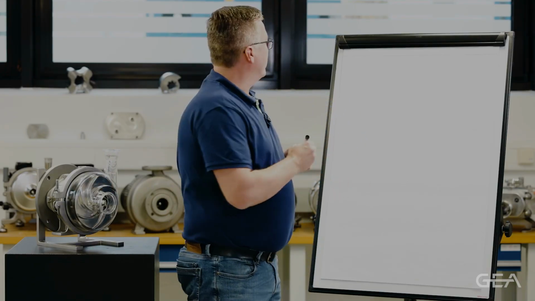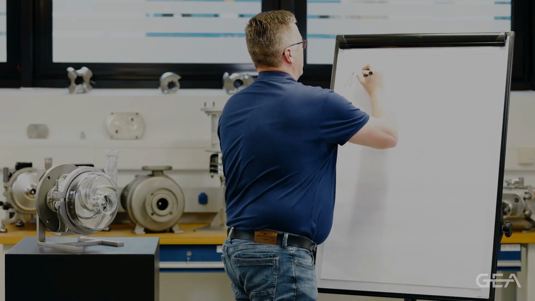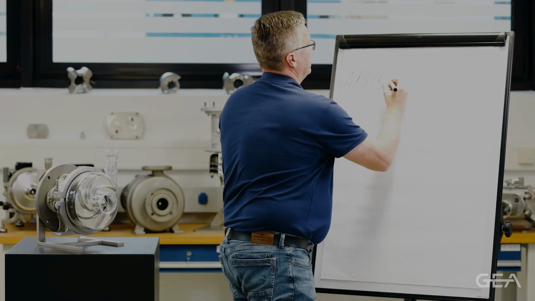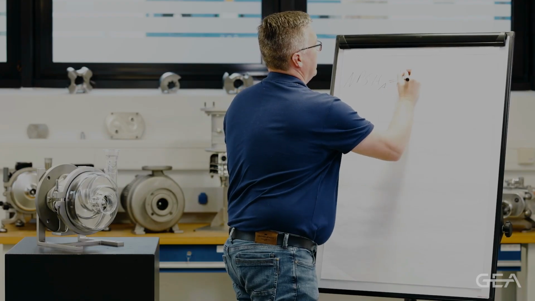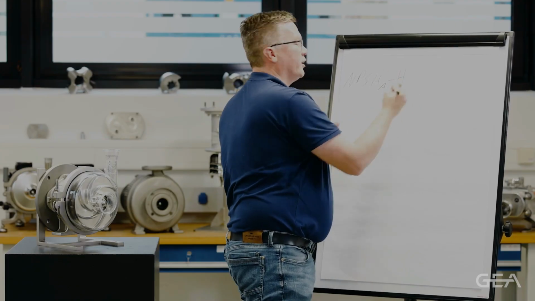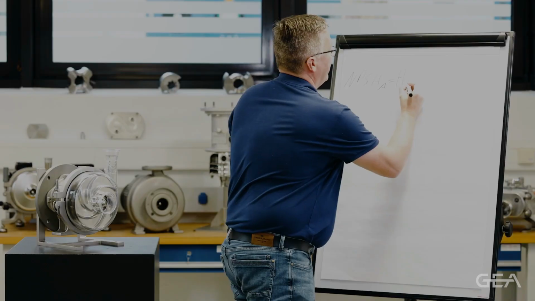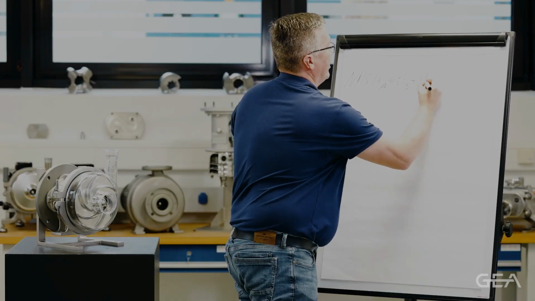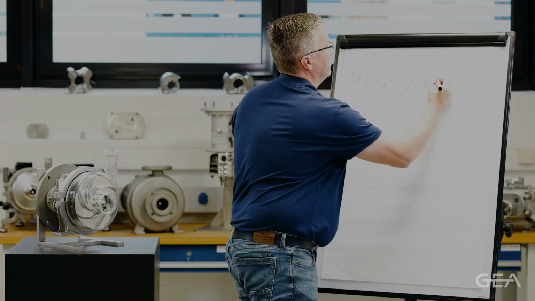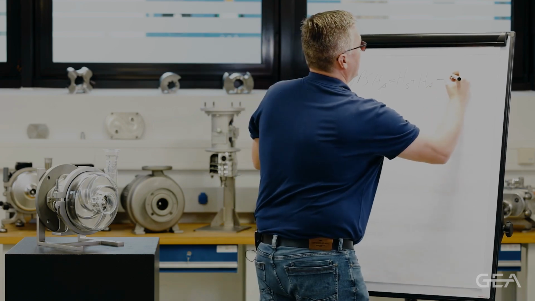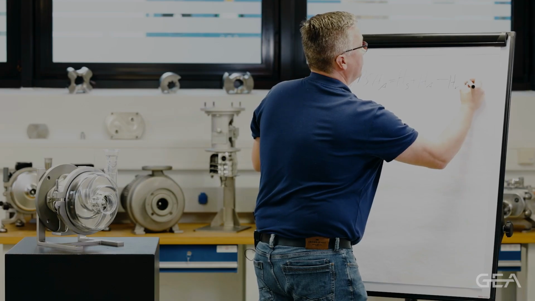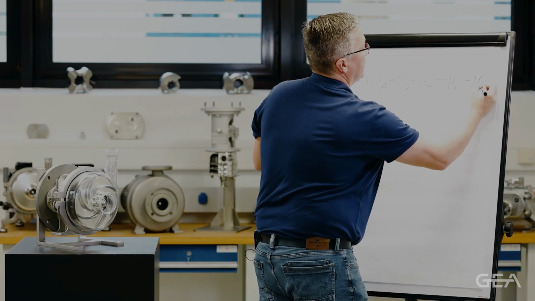For the NPSH calculation from your installation, we need the pressure from the height of the tank, for example, so the static one that gives us, plus the one from the atmosphere. This is normally given, minus the pressure from the vapor, minus the pressure from the friction losses.